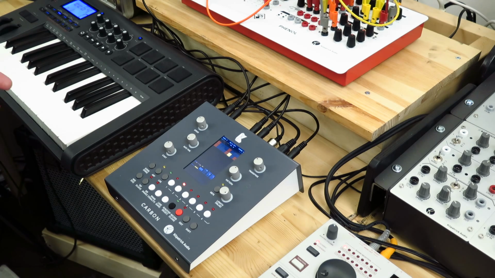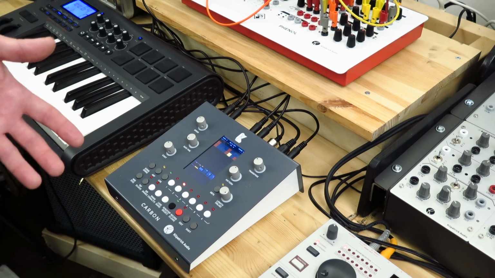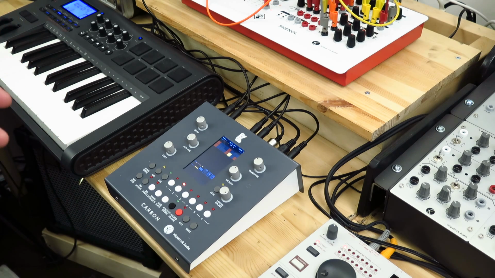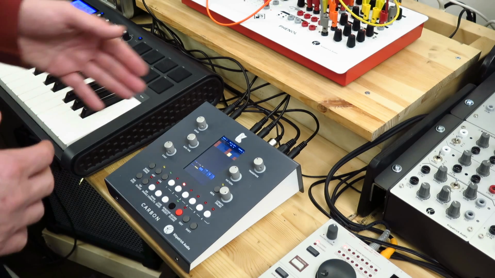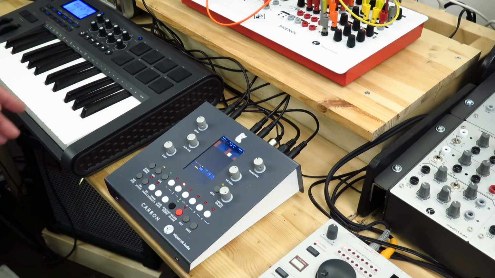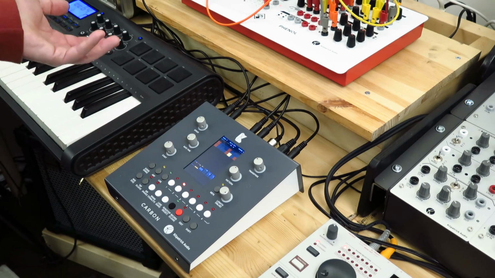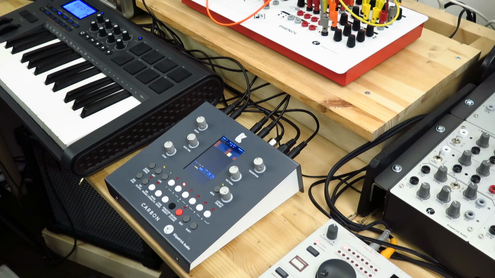So that should give you a pretty good idea of how you can step record, real-time record, or edit. One thing I didn't show is how to enter CCs. And that's really interesting as well, because you can actually record CCs throughout your sequence, or you can enter them at strategic points to turn on and off modulations, change the volume, or do whatever else you want that your synthesizer likes to respond to.